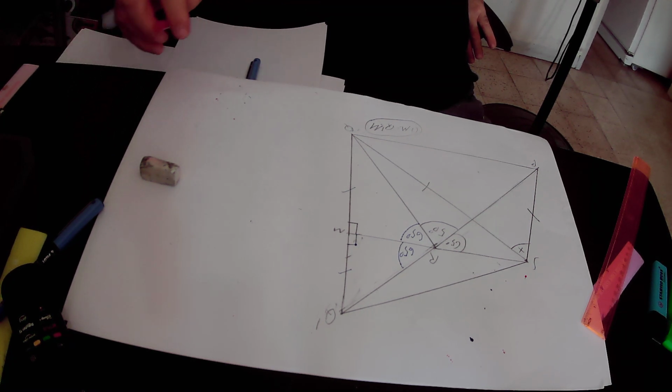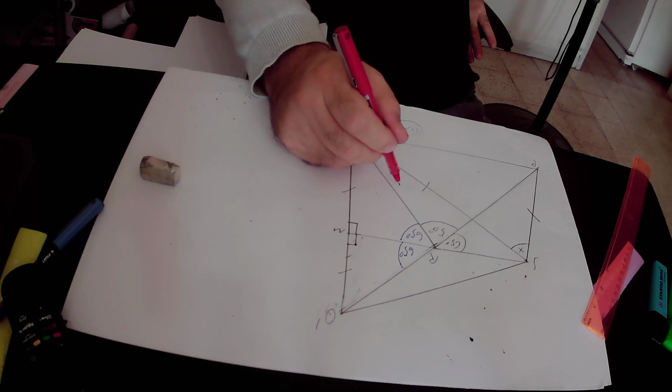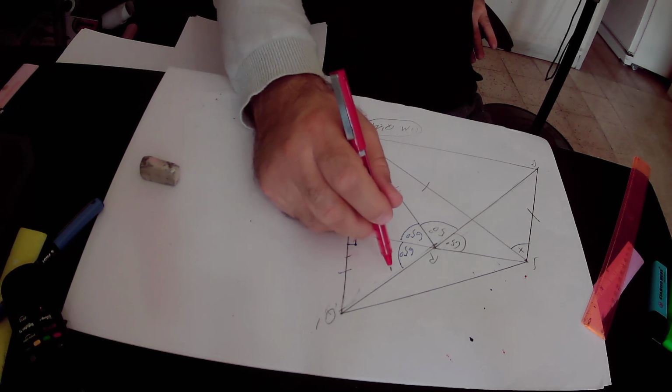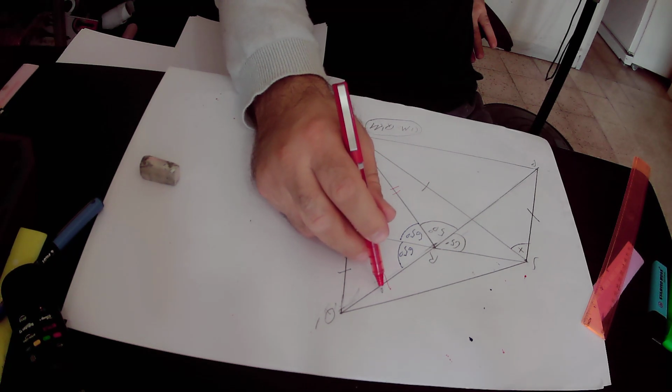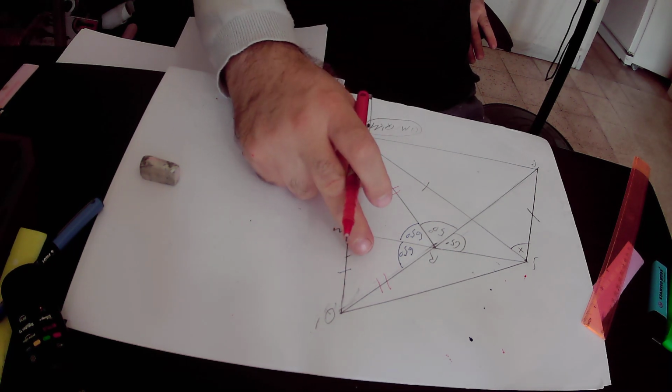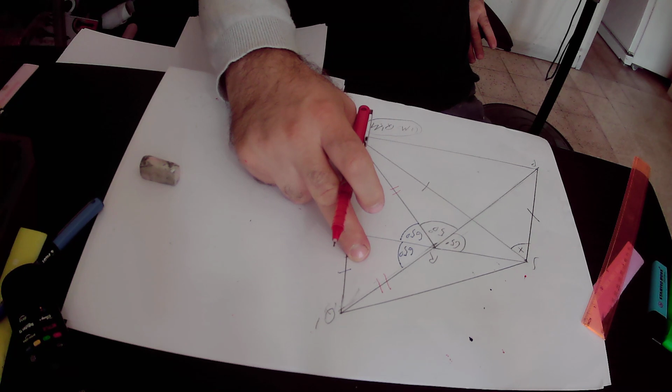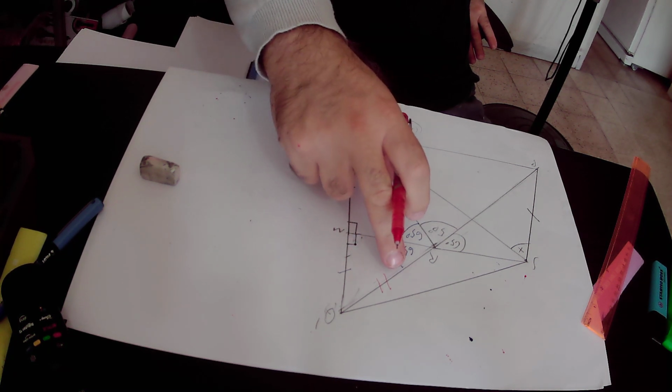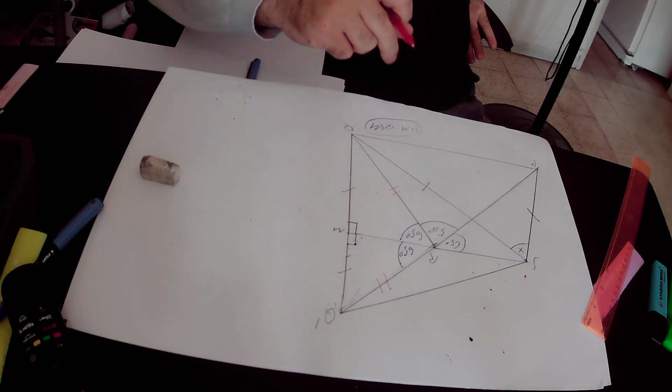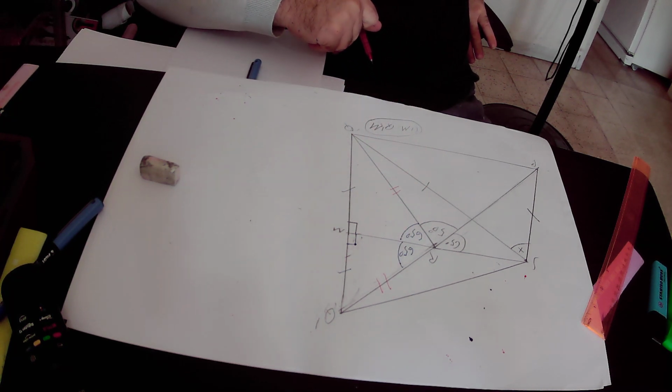So those two sides are equal to each other according to the rule that corresponding sides in congruent triangles are equal to each other. Those two right triangles can go into each other, therefore those two corresponding sides will also be equal to each other. Okay?